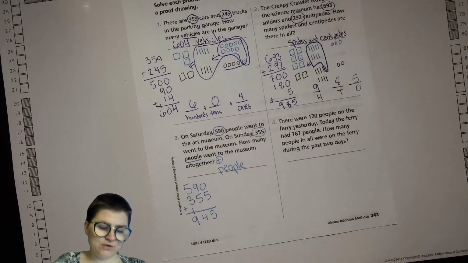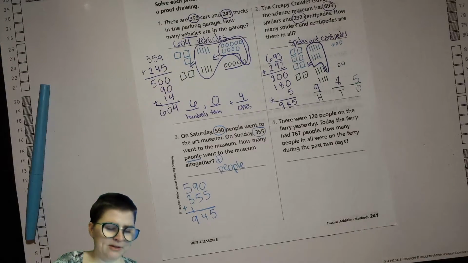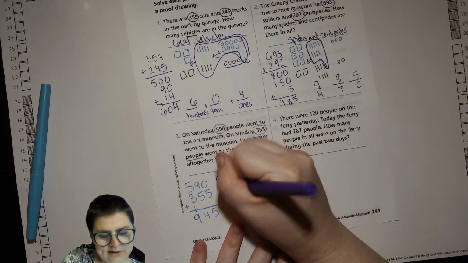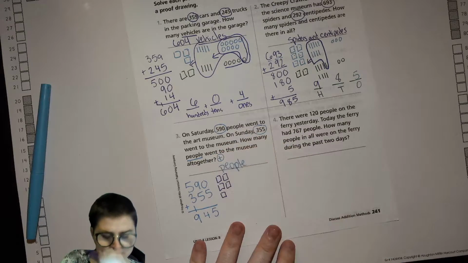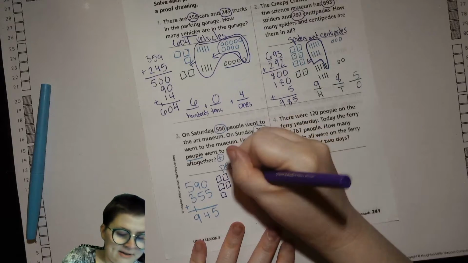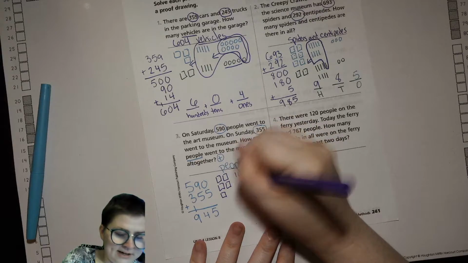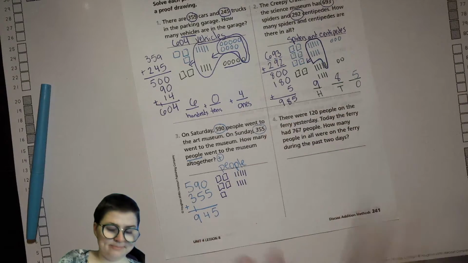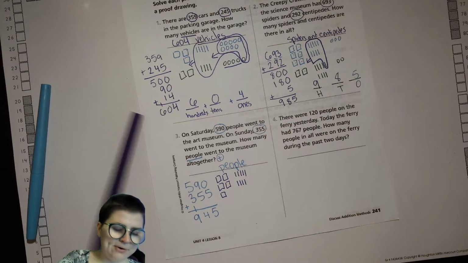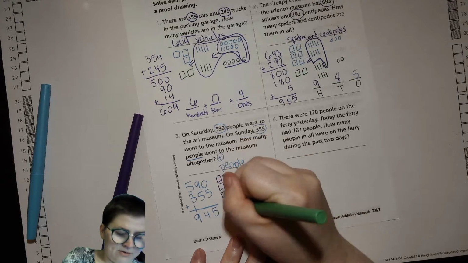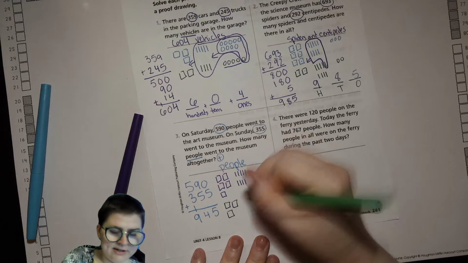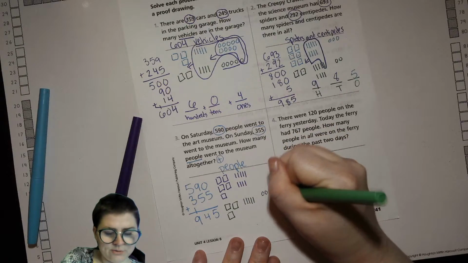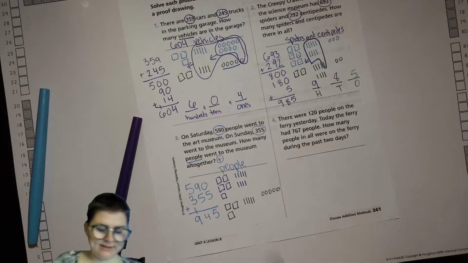Okay. Picture form, here we go. 1, 2, 3, 4, 500. And then 1, 2, 3, 4, 5, 6, 7, 8, 9 tens, and 0 ones. Next number, 100, 200, 300, and then 10, 20, 30, 40, 50, and then 1, 2, 3, 4, 5 ones.